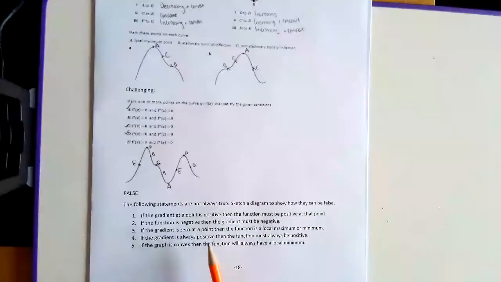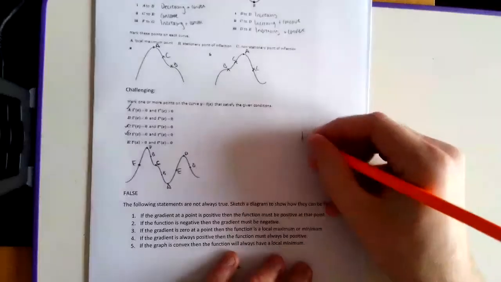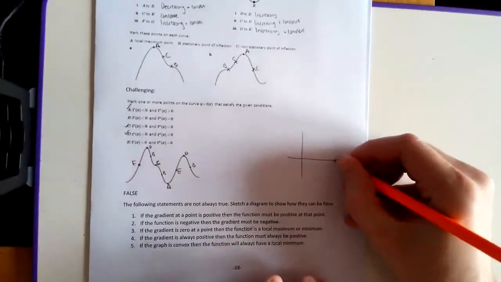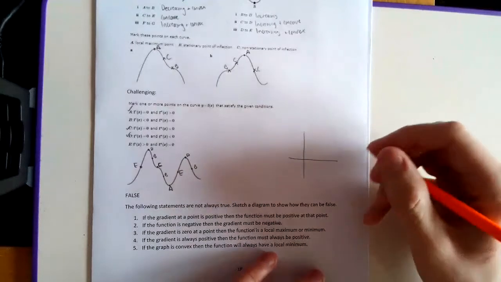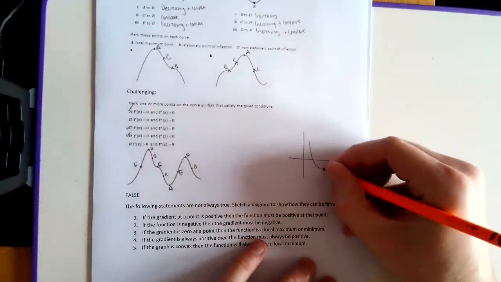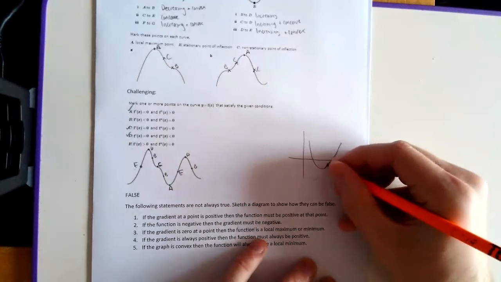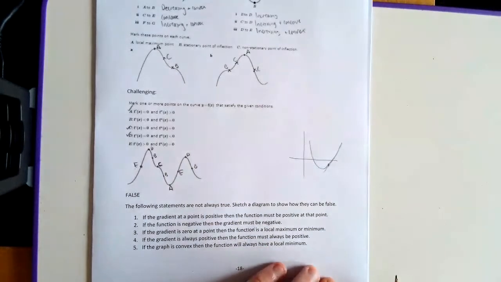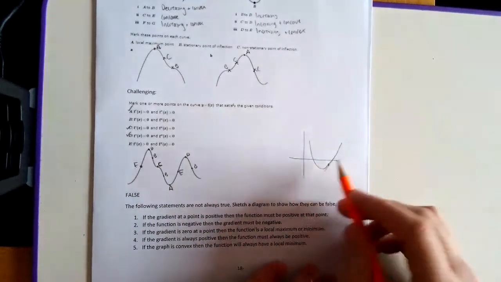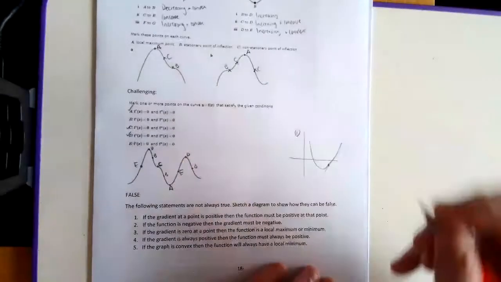And the following statements are not always true. Sketch a diagram to show how they could be false. If the gradient at a point is positive, then the function must be positive. So I need to try and draw a function where the gradient is positive, but the point itself is negative. Well, if I draw a quadratic, this point here, the gradient is positive, but the point itself is negative. Look, it's under the x-axis. That would be for number 1.